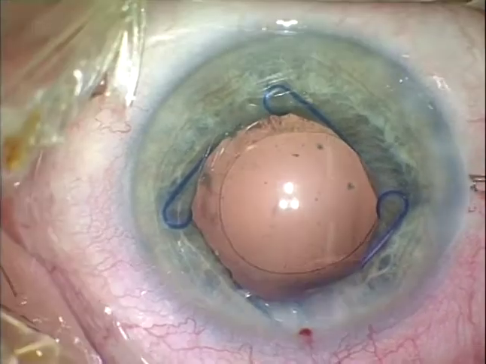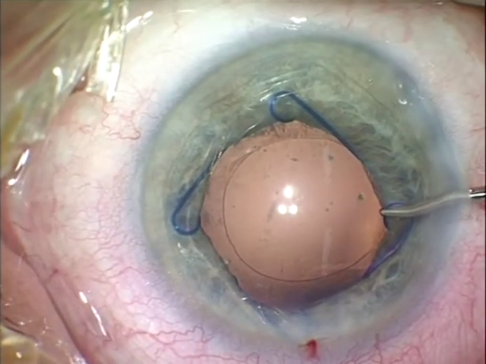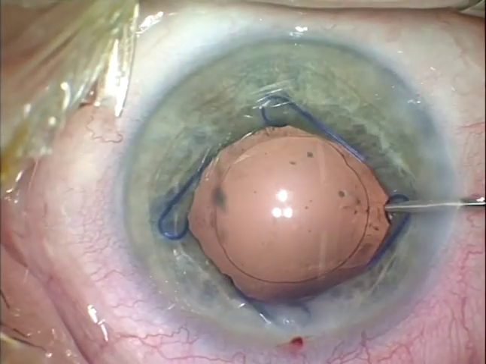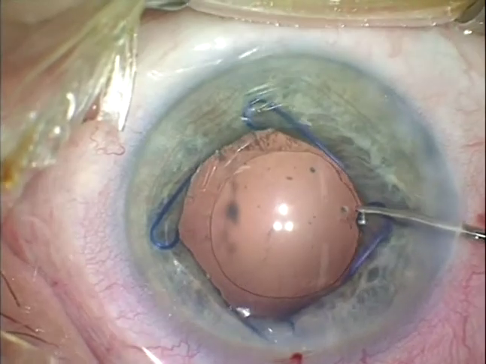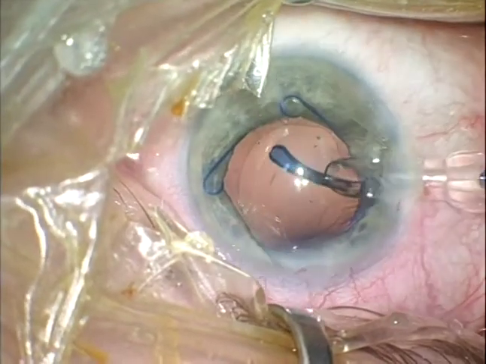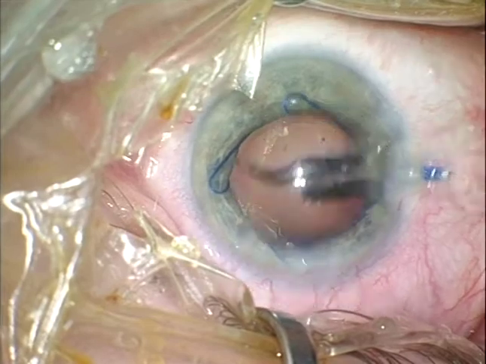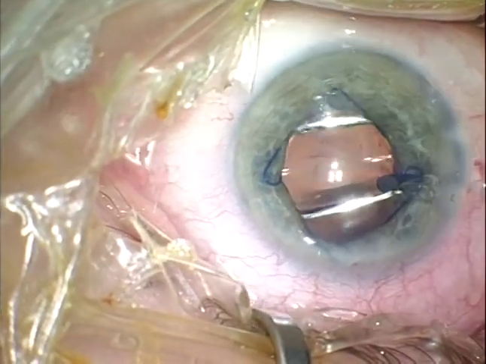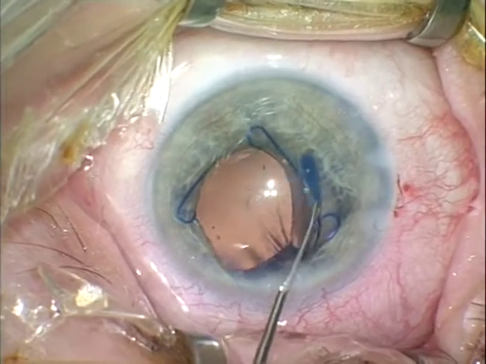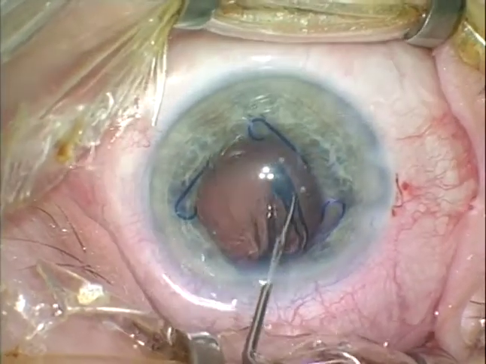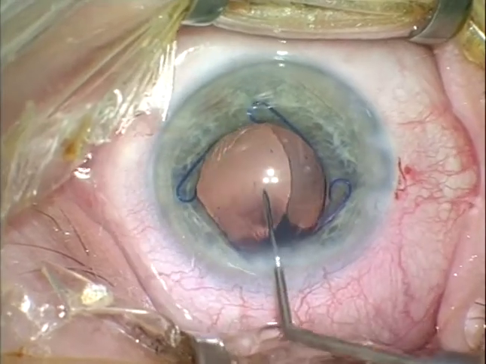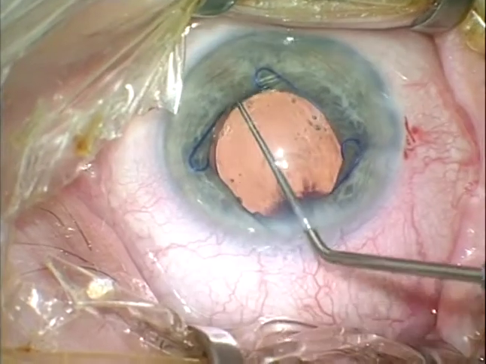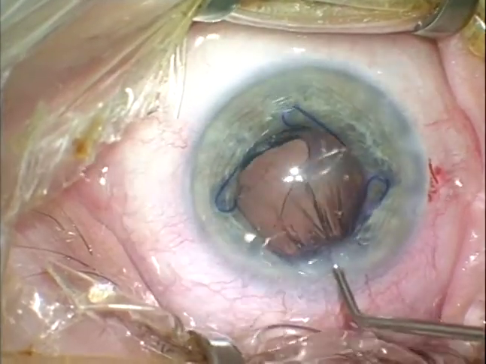Viscoelastic is injected into the capsular bag, and then we realized that the proximal scroll of the device was catching the capsule. It's now being released, and the IOL is implanted into the capsular bag with the help of the injector. It passes the pupil. Now I'm inserting the haptic of that IOL into the capsular bag, positioning it in the right direction.